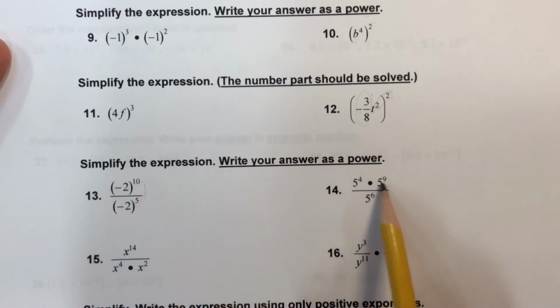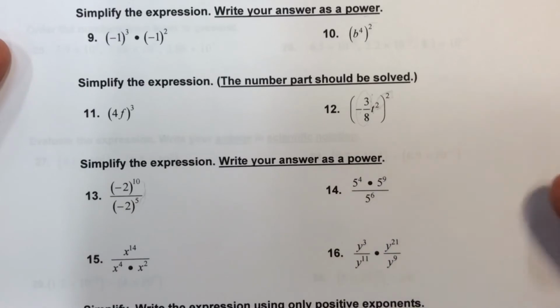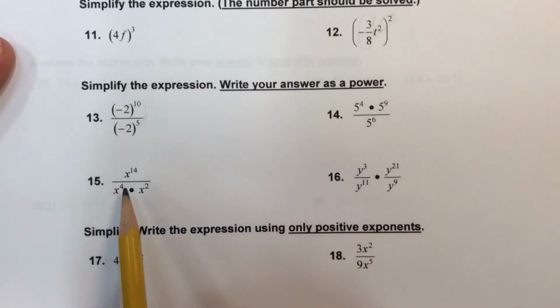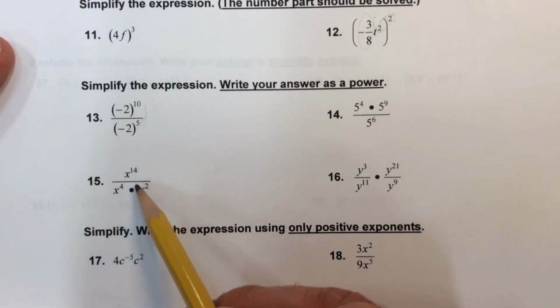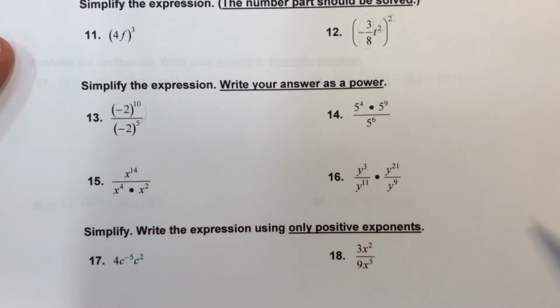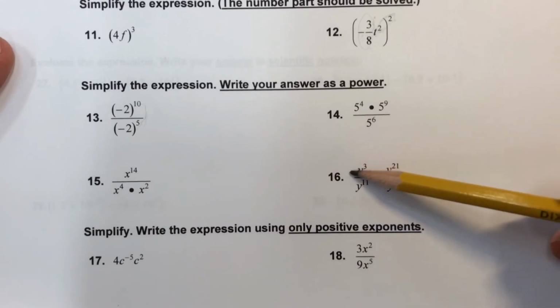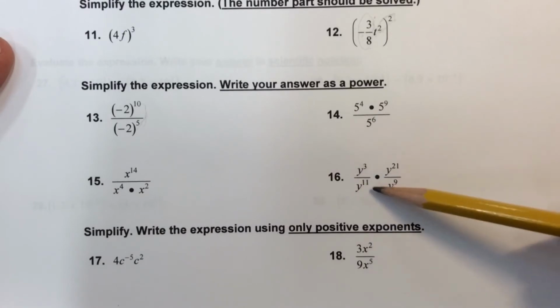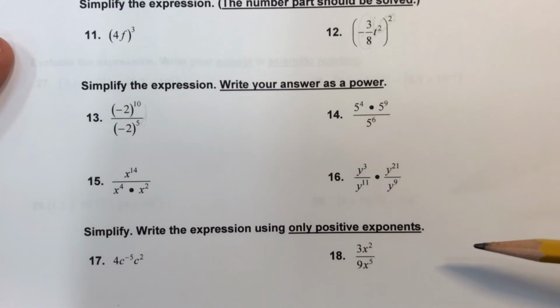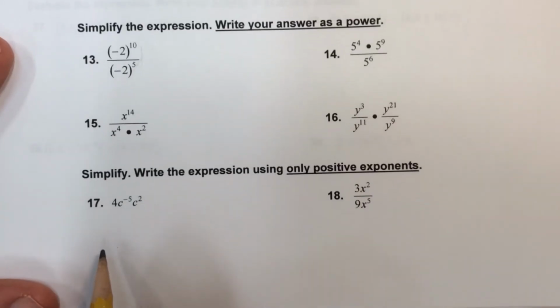Same thing here. Remember, I would multiply these first by adding the exponents, then divide by subtracting the exponents. Over here, same thing. I would multiply these two first by adding the exponents, and then I would divide and subtract the exponents. Here, they want you to subtract the exponents, then multiply across the top and bottom. And here, you have to write these using only positive exponents.